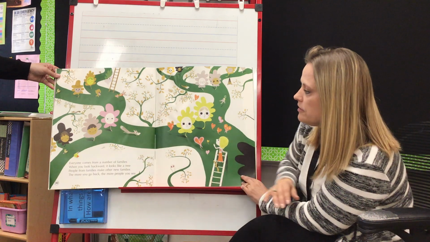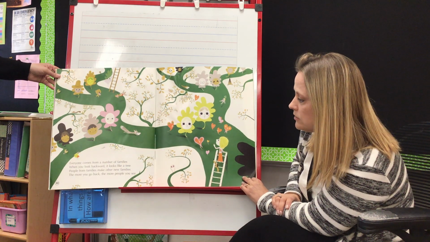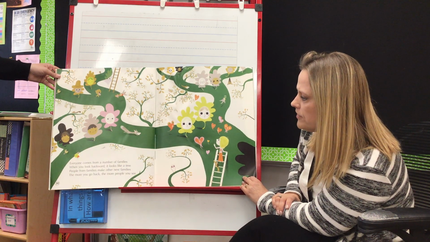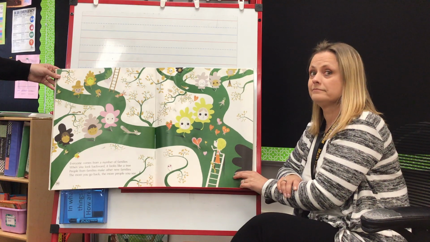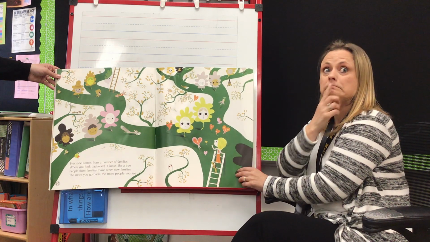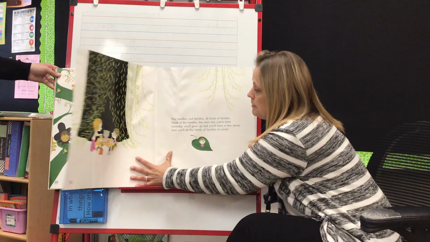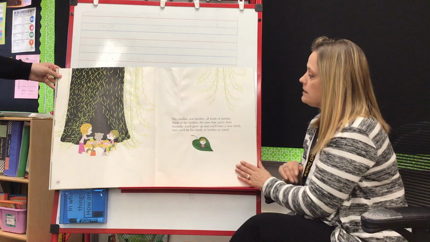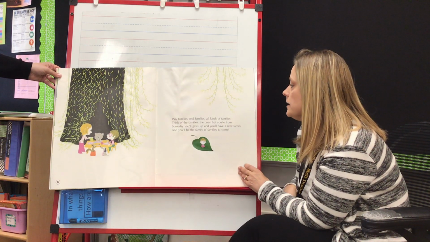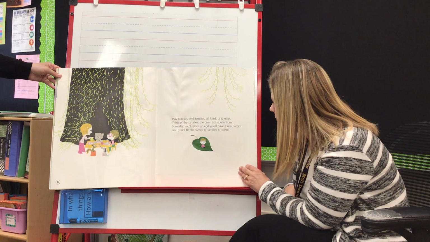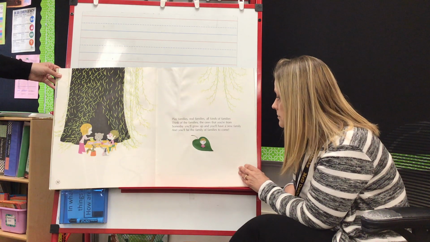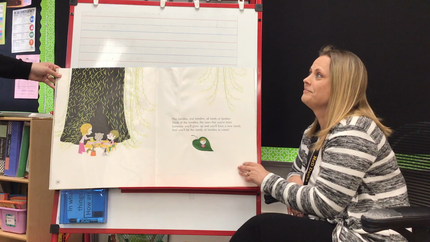Everyone comes from a number of families. When you look backward, it looks like a tree. People from families make other new families. The more you go back, the more people you see. Play families, real families, all kinds of families. Think of the families, the ones that you're from. Someday you'll grow up and you'll have a new family, and you'll be the family of families to come.